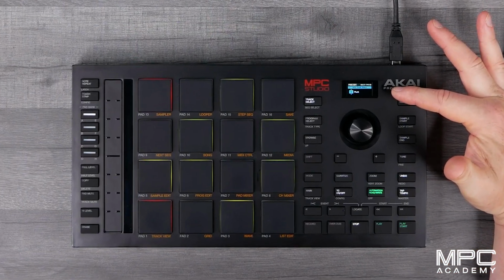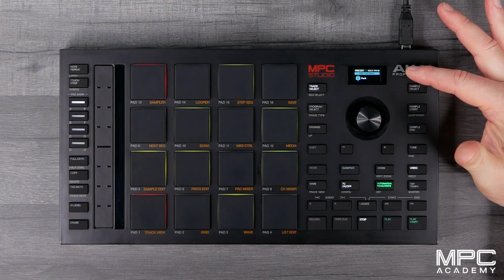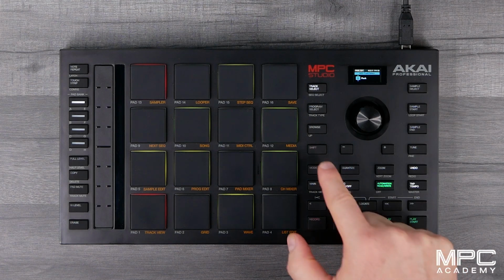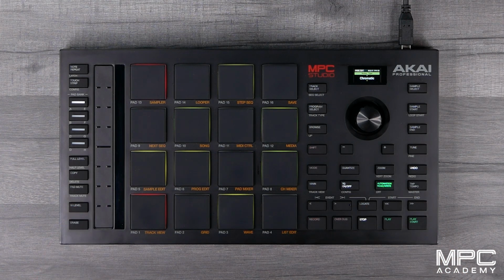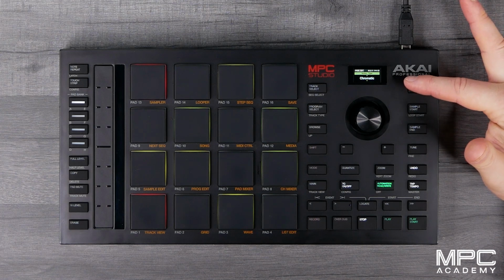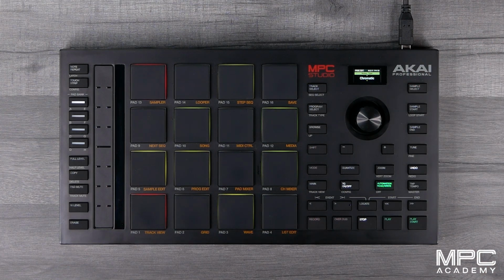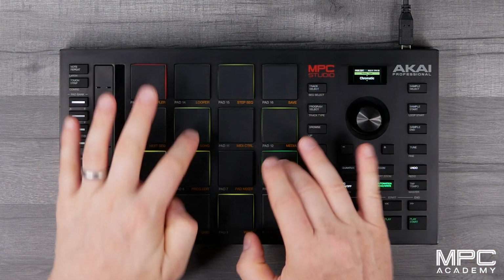Now, to use chords and scales, make sure you have a plug-in instrument or a MIDI track selected. I'm using Hype on track 1, so let's hold Shift and 16 Levels, and now you'll see Chromatic come up on the screen. And now we can play our pads chromatically with our sound.